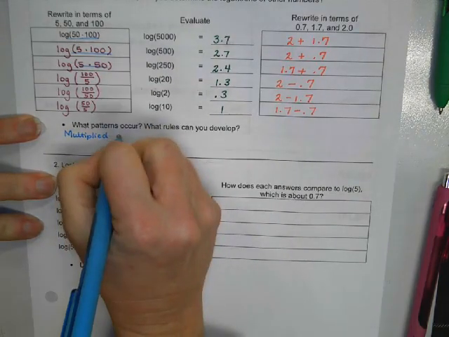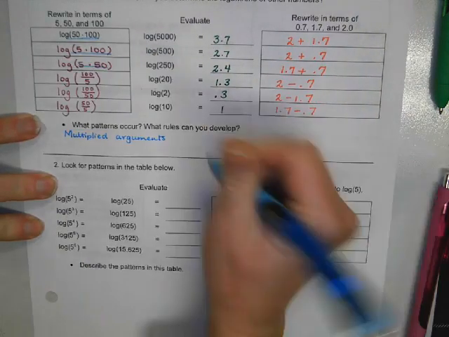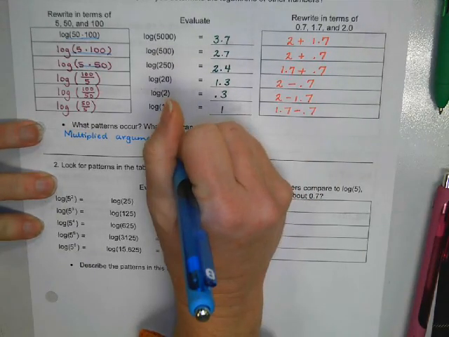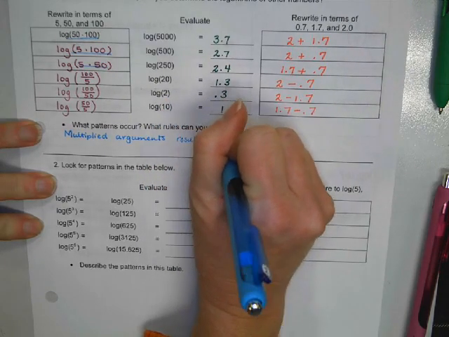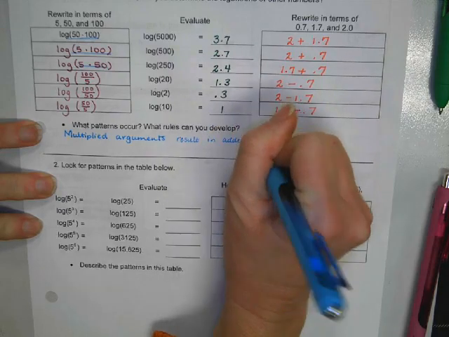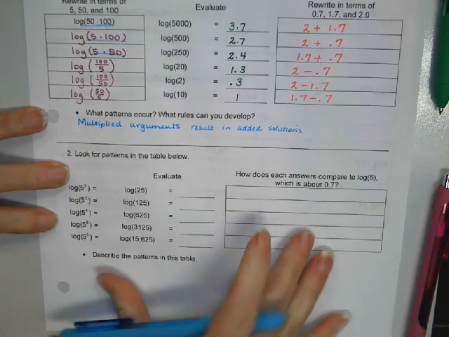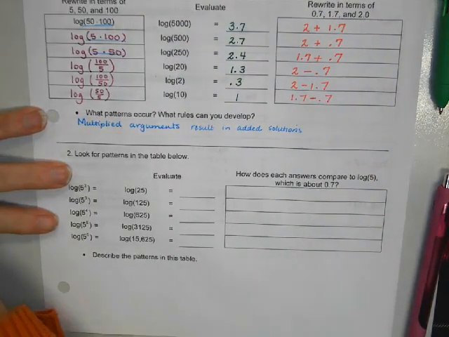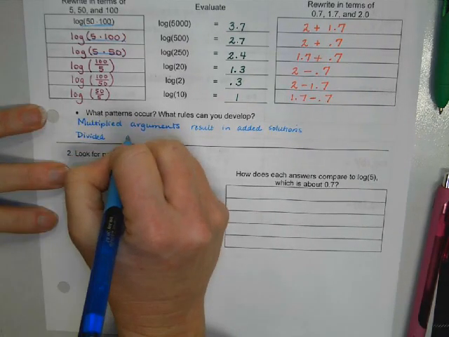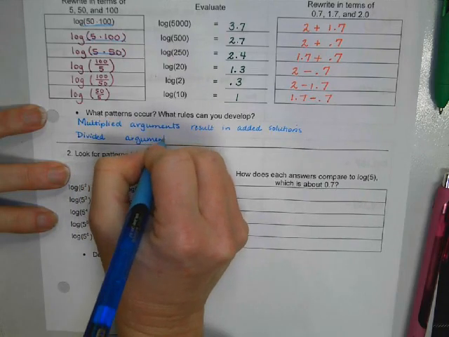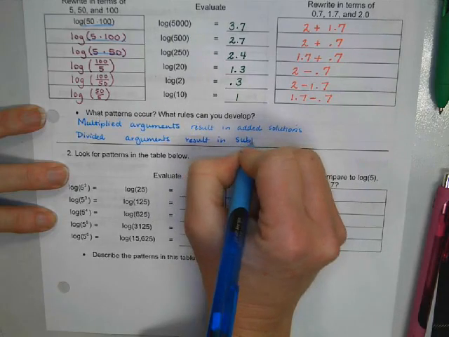So multiplied arguments, remember that's the stuff in the parentheses by the log, result in added solutions. Whereas divided arguments result in subtracted solutions.